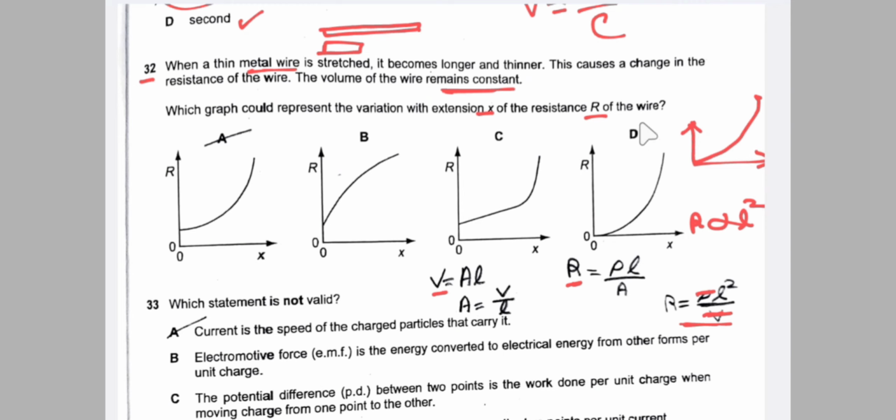That is, the resistance against length graph is this curve. But since it is the graph of resistance against extension, it should start from a value above 0. That means when the extension is 0, the original wire has some length and due to this, it has some resistance. Therefore, it must start from a value above 0 and it increases.